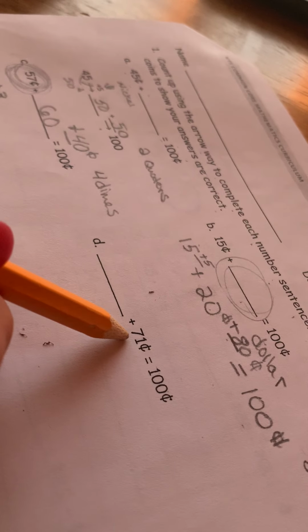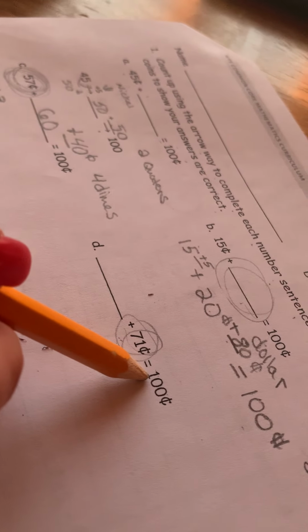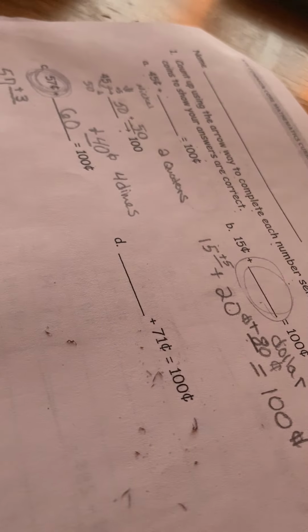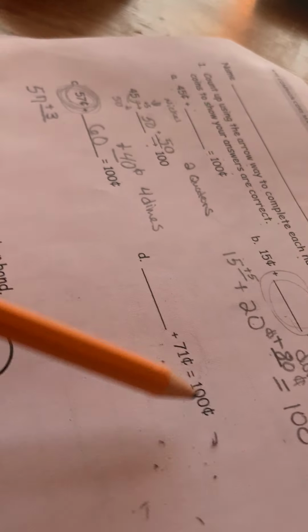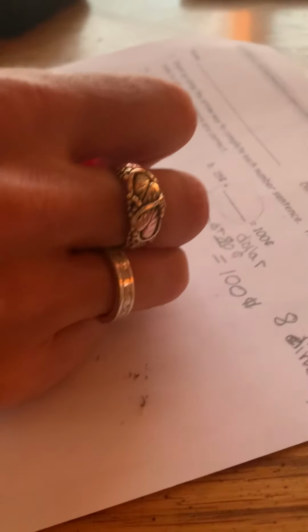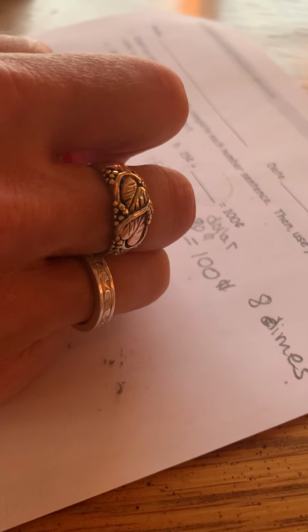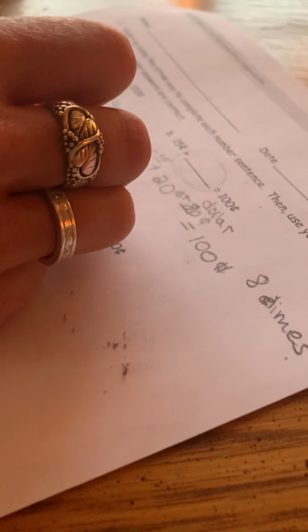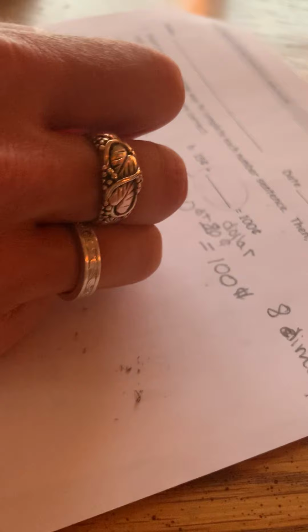Okay, this one they're trying to trick you because they put the 71 over here closer to the 100, but you aren't easily tricked. I know you. What we need to do is we need to add to the 71 to get to 100. Okay, so I'm looking at this 70 and I'm thinking I would really only need 9 cents to get it up to 80, and that would be easier to add. So I could do this. I could add 9 cents, and then this would be 80.